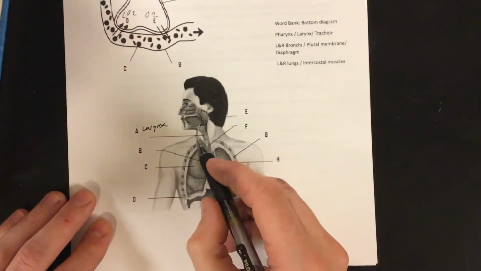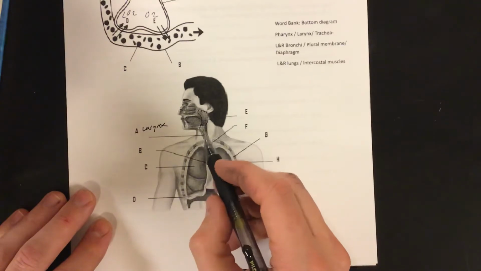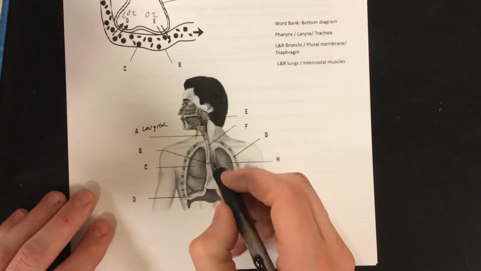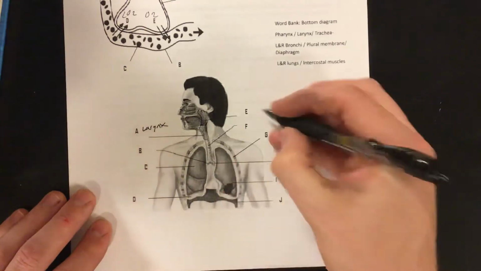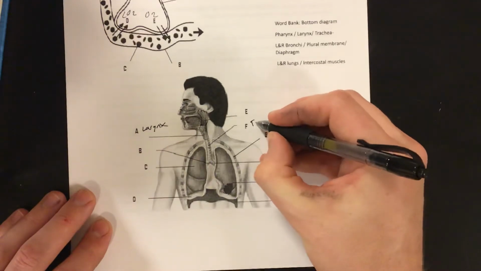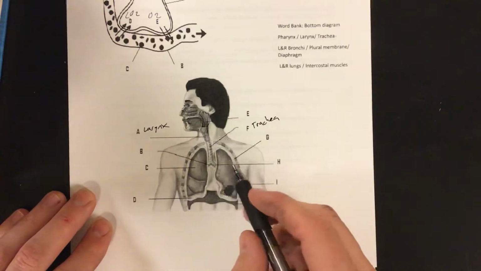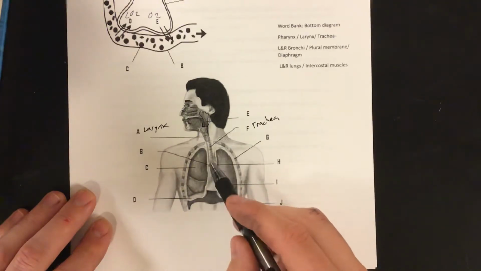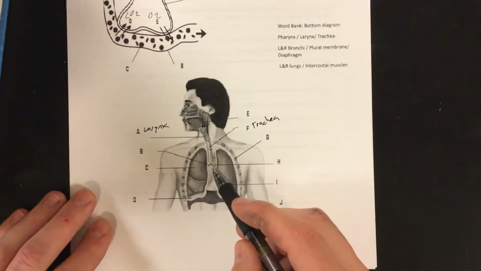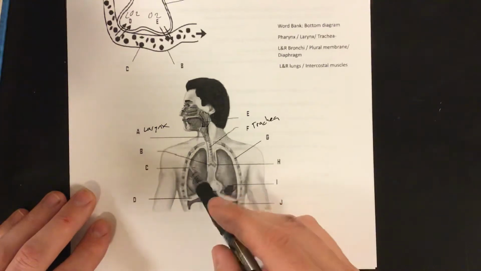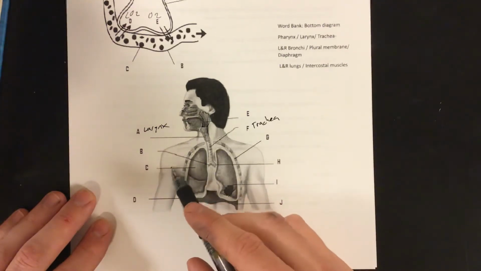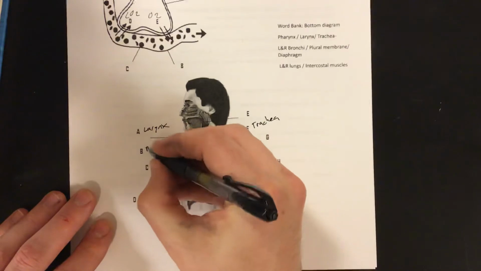Okay, so underneath the pharynx, we have the larynx. Okay, so the larynx, that's your voice box. Definitely need to know that. And then underneath the larynx, we have our windpipe. And the word you need to know for that is trachea. So that's your trachea. And then going down further still, the trachea splits into left and right primary bronchi. So on the test, the only thing you have to remember is that this is your left side, so it's his right. So this is his right bronchi.